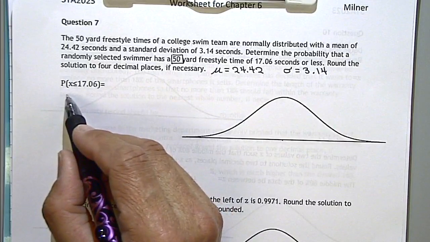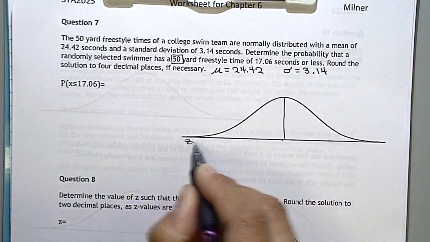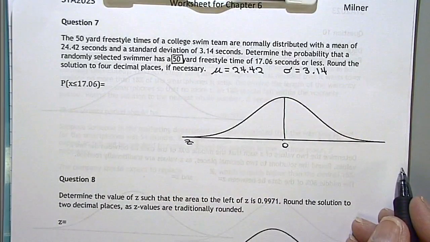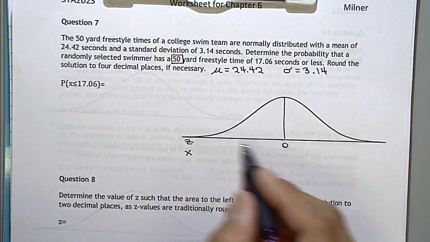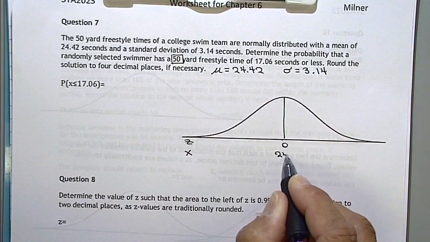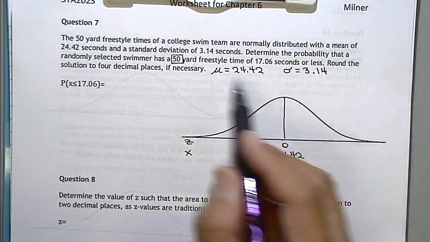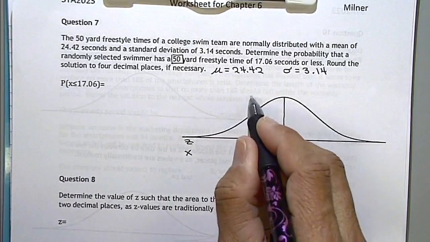The probability statement is written for us. We're going to draw the curve. Because it's probability, and it's a standard normal distribution, we use the z-table. And then on top of it, we're going to say, well, what's the mean of this thing? Well, it's going to be 24.42. Okay, and then we want to go freestyle time. We're interested in 17.06. That's down here, right?